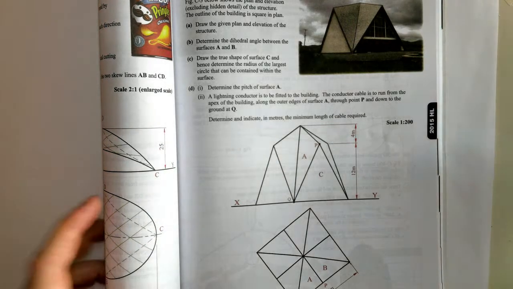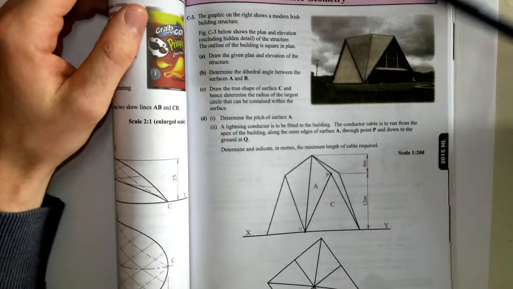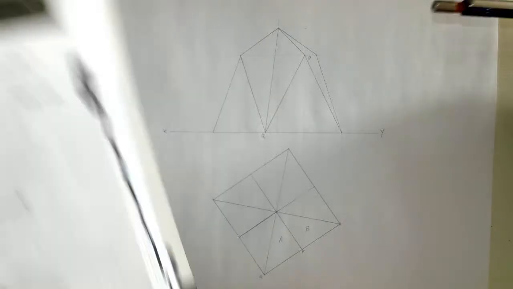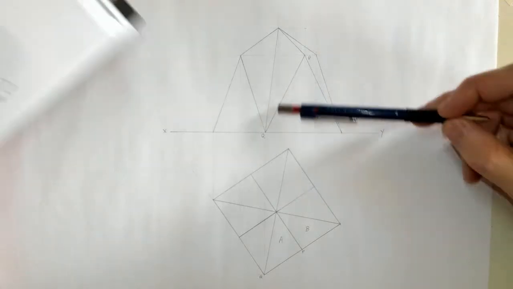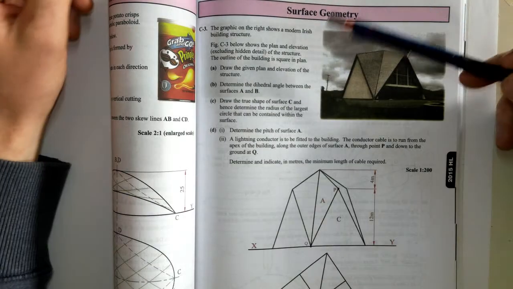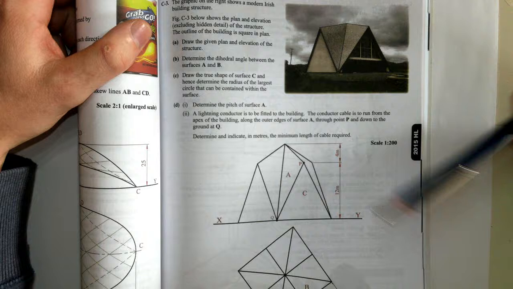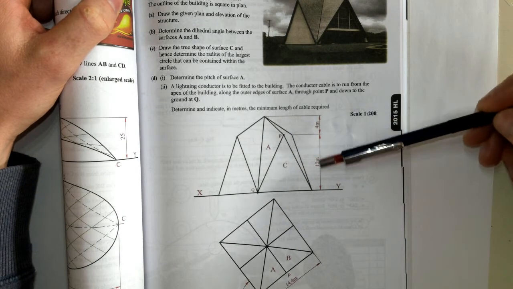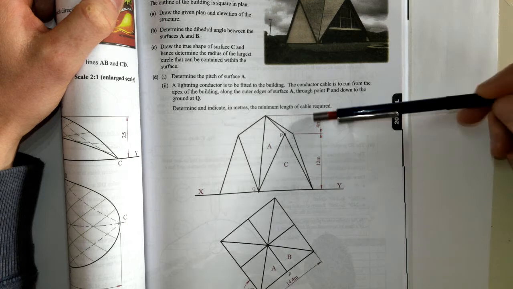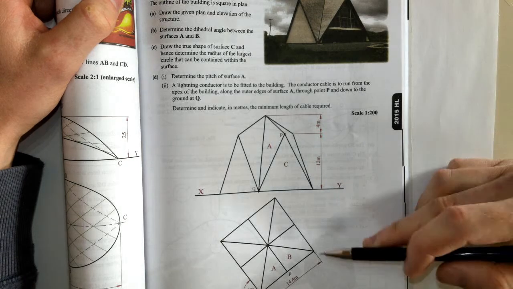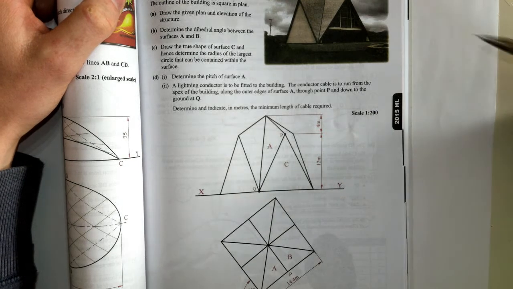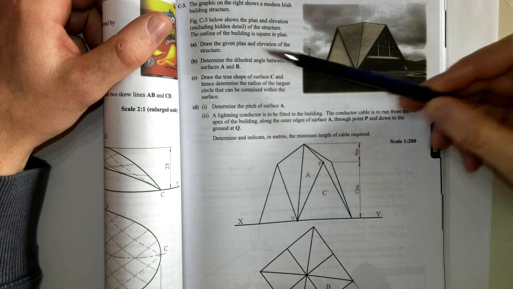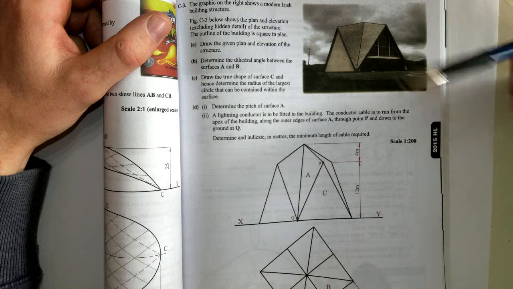Now I will begin with 2015 C3 surface geometry. So on my A3 page here I have already set up the plan and elevation of the given structure. All very straightforward. The only thing to watch out for obviously is your scale, so everything is divided by 200, as you'll see your scale there. Part B of the question, determine the dihedral angle between surfaces A and B.